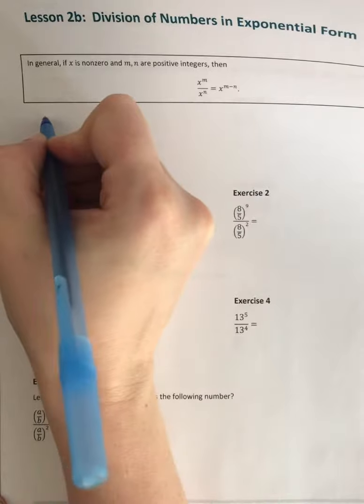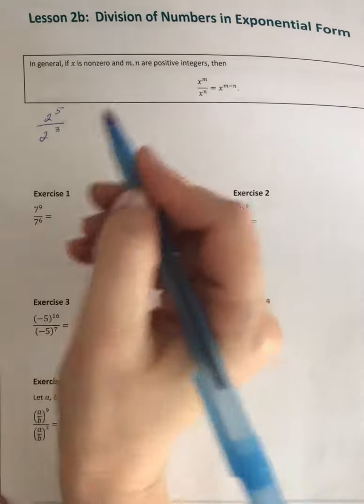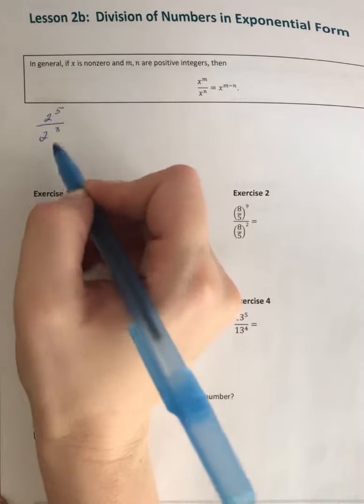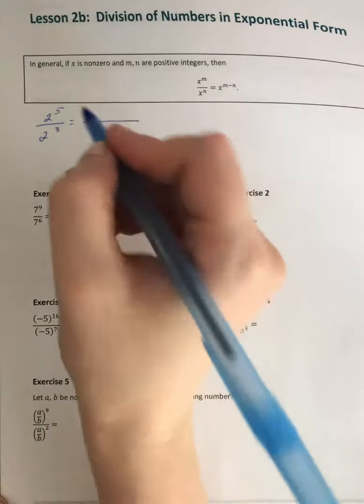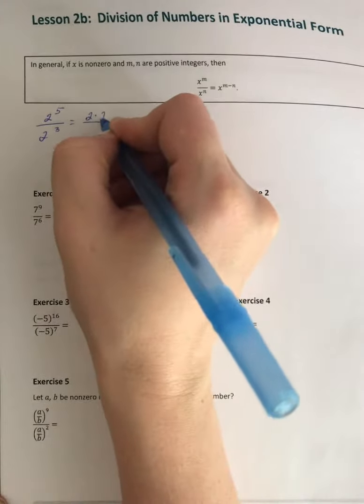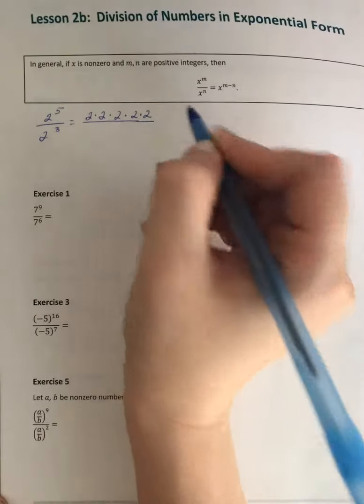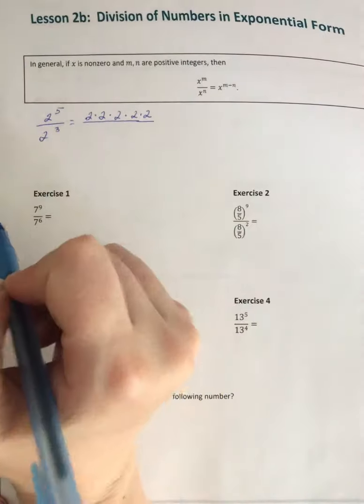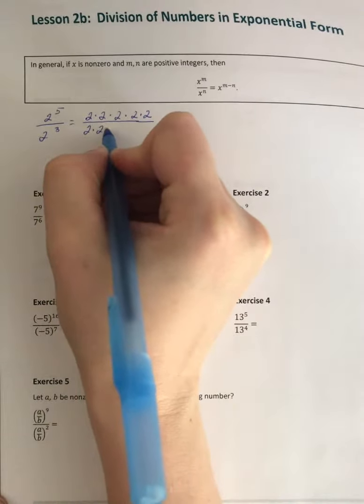Let's divide 2 to the 5th power by 2 to the 3rd power. Same base, different exponents. Let's rewrite it in standard or expanded form. We have 2 times 2 times 2 times 2 times 2, 2 multiplied by itself 5 times. I'm dividing it by 2 times 2 times 2.